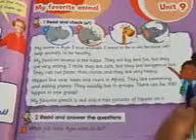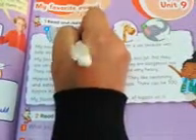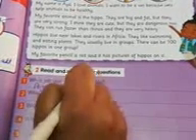And now let's check the right answer. Aya's favorite animal is hippo. Picture A. Now read and answer the questions. What job does Aya want to be? Aya wants to be a vet. Why does Aya like hippos? She thinks they are cute.